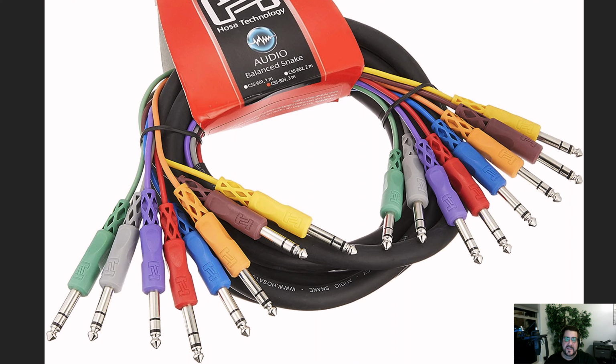So in any case, this allows you to do that easily, and the snake cable allows you to manage your cables so that you don't have wires everywhere in your studio. It's just a good idea, and it's very convenient, and these are not very expensive at all. Hosa Technology is a great cable maker. You don't have to buy expensive monster cables. Most of that stuff is just marketing anyway.